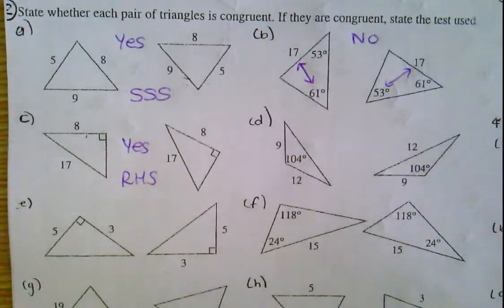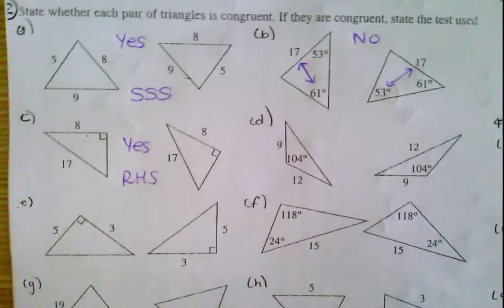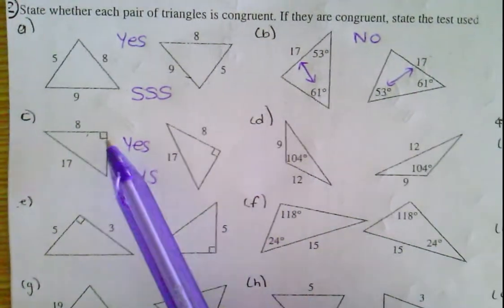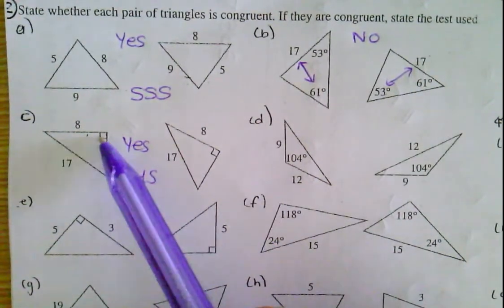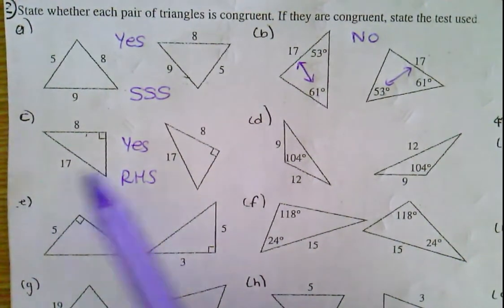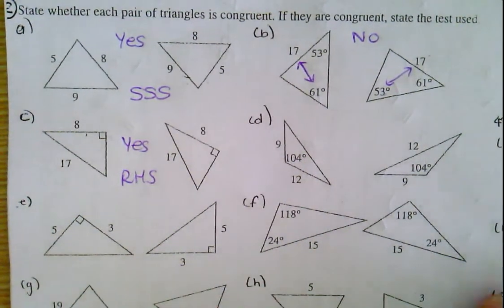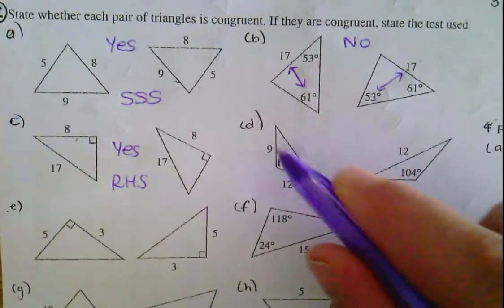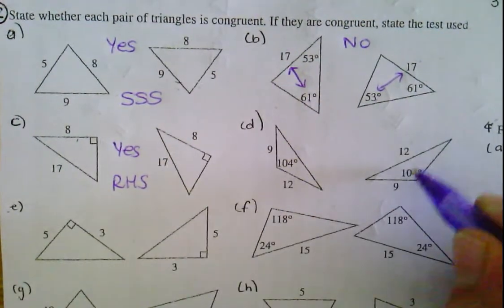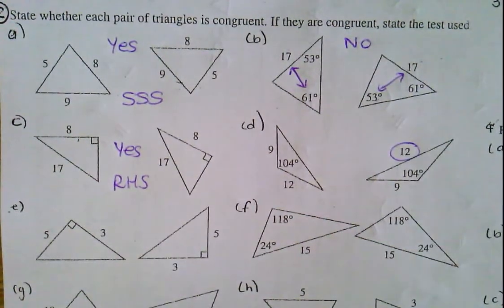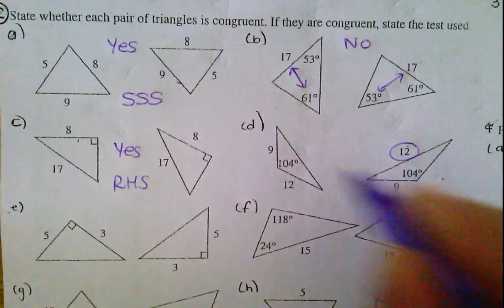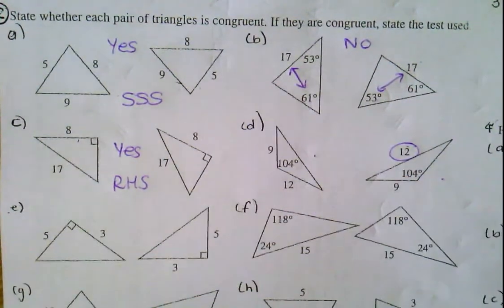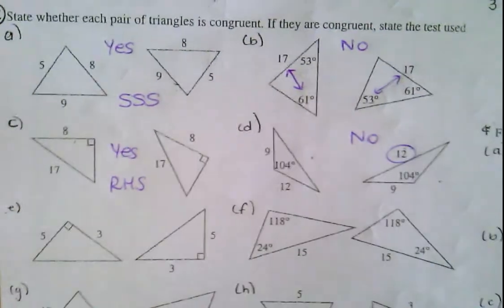The 17 is opposite 61, but here 17 is opposite 53. That is no. The next one is a possible RHS, but let's check. Right angle is correct. Hypotenuse are both 17. The other side's 8. That is yes, RHS. This one could be a possible SAS, but this 12 is in the wrong position. That 12 should be there. Opposite 104 is blank, so this is a no.